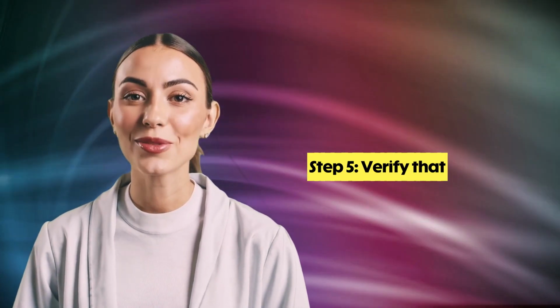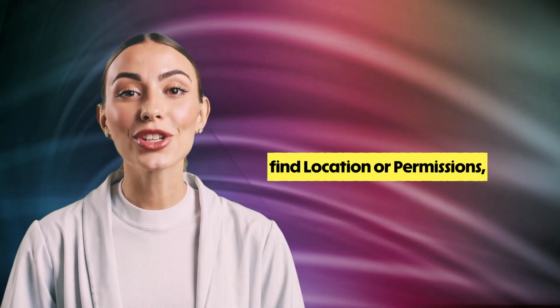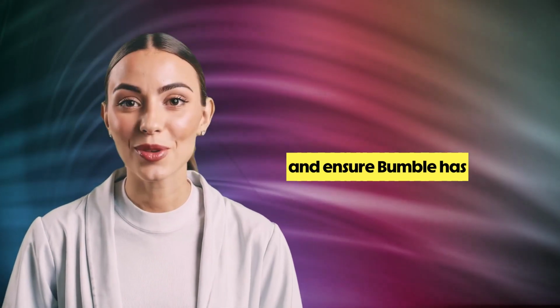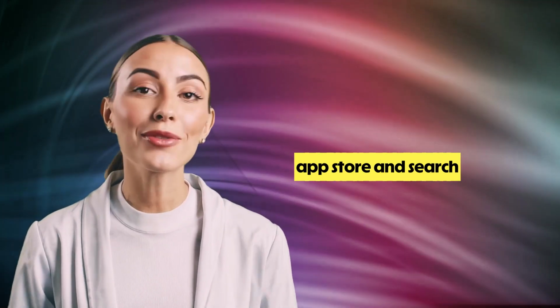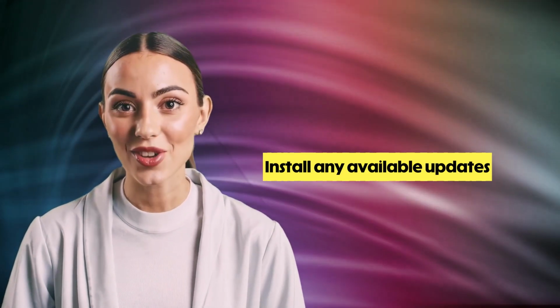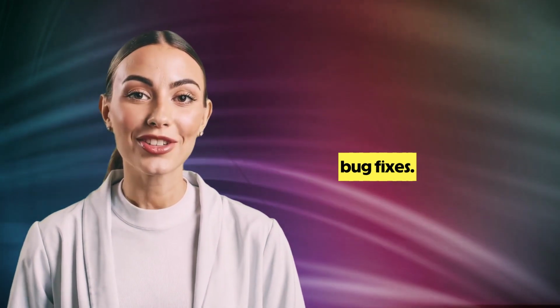Step 5. Verify that Bumble has permission to access your location. Go to Device Settings, find Location or Permissions, and ensure Bumble has location access enabled, as this is required for the app to work. Step 6. Visit your App Store and search for Bumble. Install any available updates to ensure you're using the latest version with bug fixes.